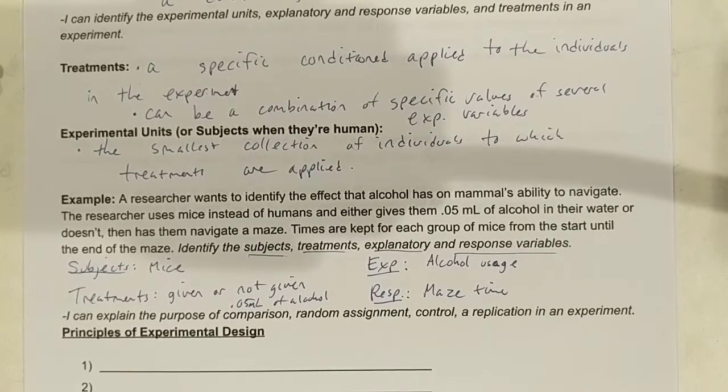So just to recap, experimental and observational, they are different ways of measuring similar things. If you are running an experiment, you're actually imposing a change on the subjects. If you are running an observational study, you are simply observing and nothing else. You're not controlling it for anything.